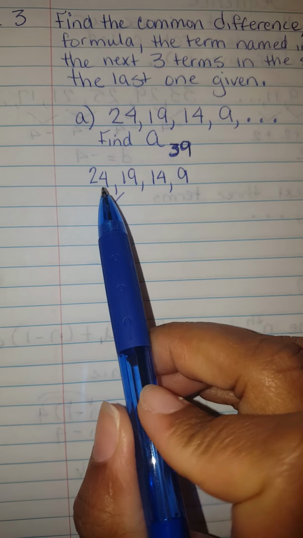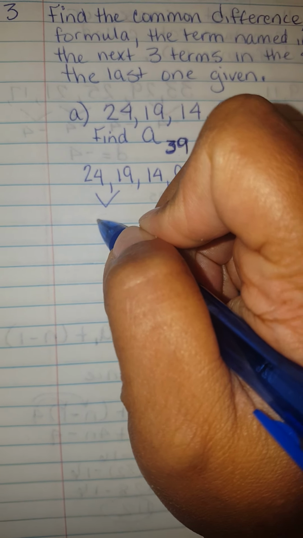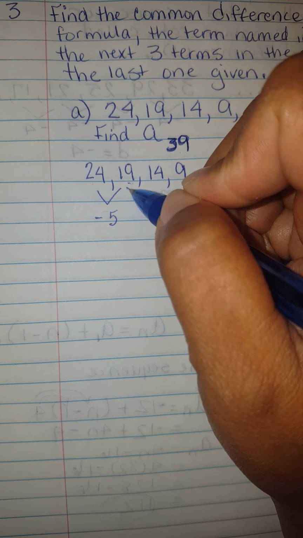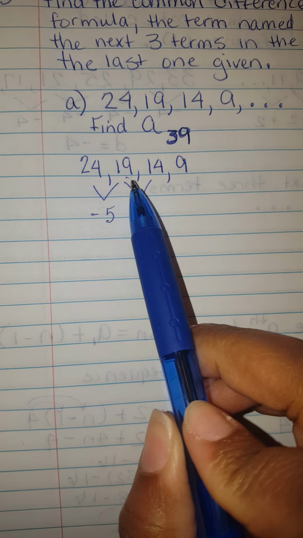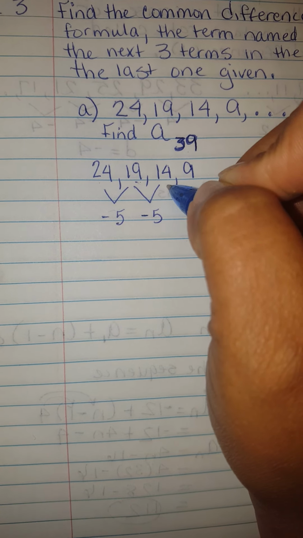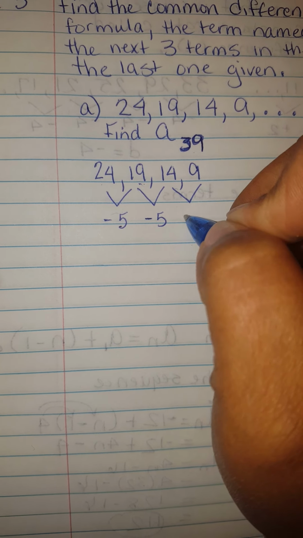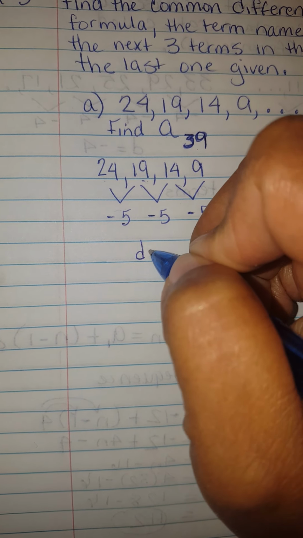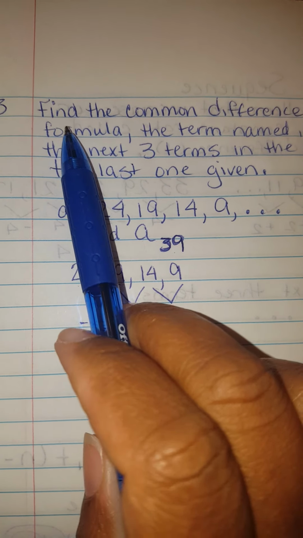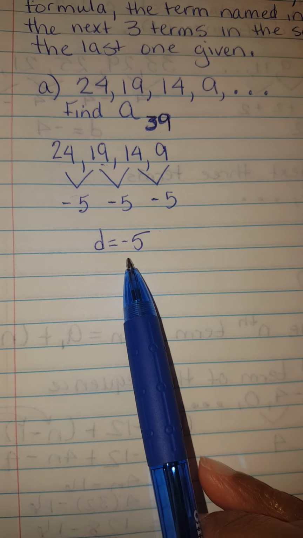So we see the difference from 24 to 19, that's a decrease of 5. The difference from 19 to 14, that's a decrease of 5. And the difference from 14 to 9, that's a decrease of 5. So our common difference is -5. So we were asked to find the common difference, and that is -5.